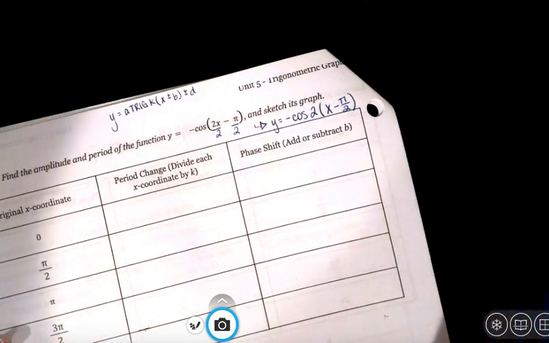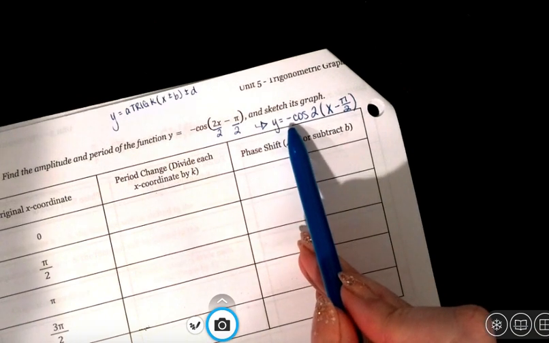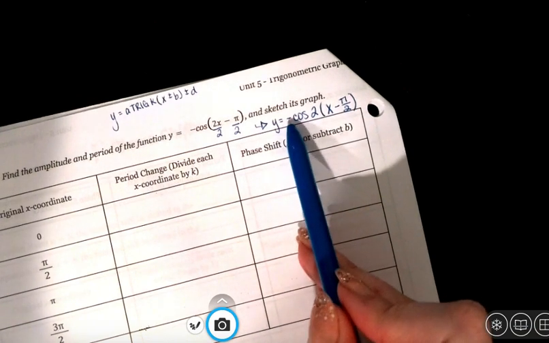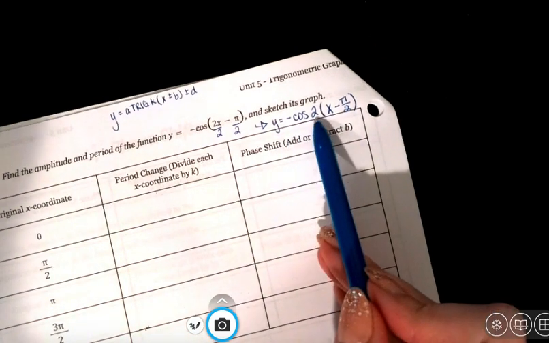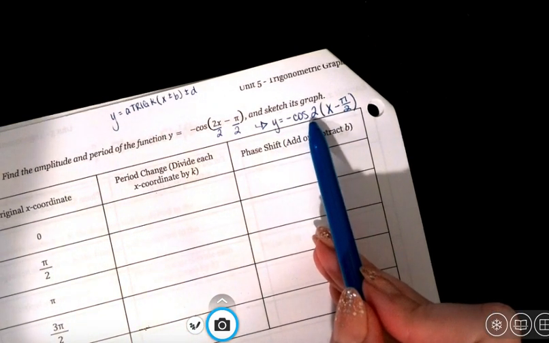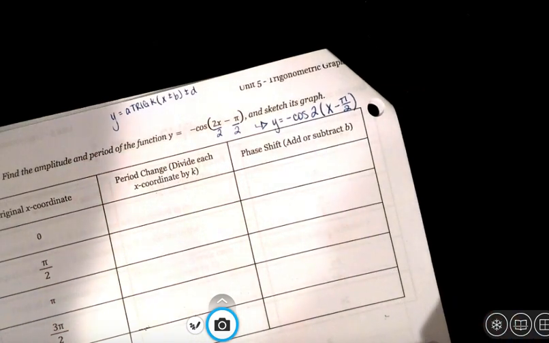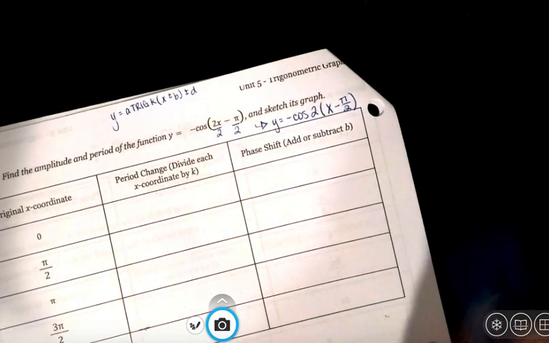From here, I can figure out my amplitude and my period. I don't have a space to write it, but my amplitude is the absolute value of my a, which is negative 1, so my amplitude will end up being 1. My period is 2 pi over 2, since this is my k, which ends up being pi. So now I can go ahead and get started.